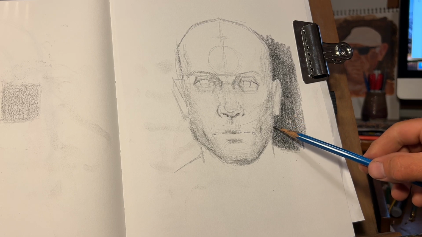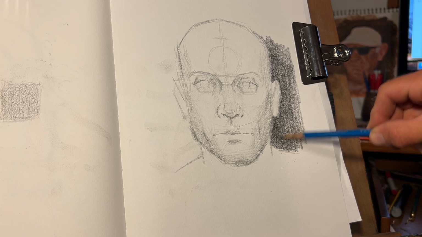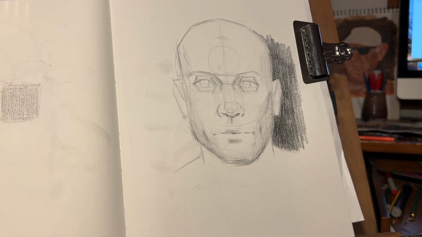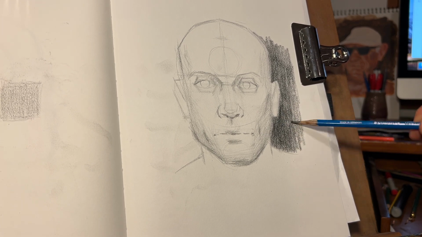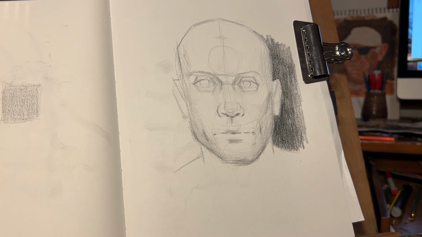So not only is that darker shading on his face getting a little bit lighter, but we are getting a higher contrast between the background and that face. And what's happening actually, that face is coming out a little bit more at us, isn't it?